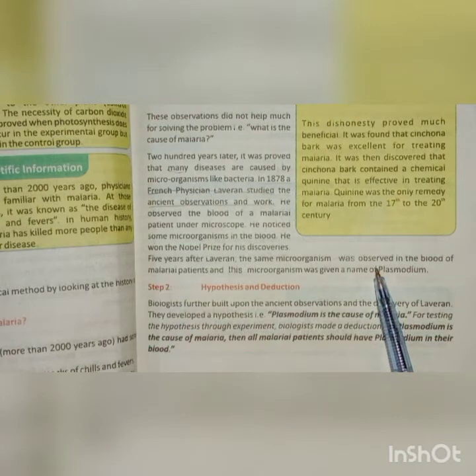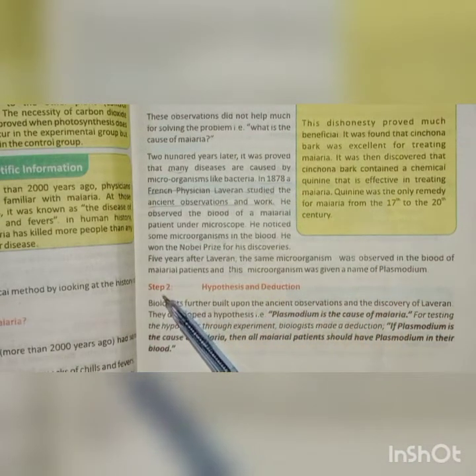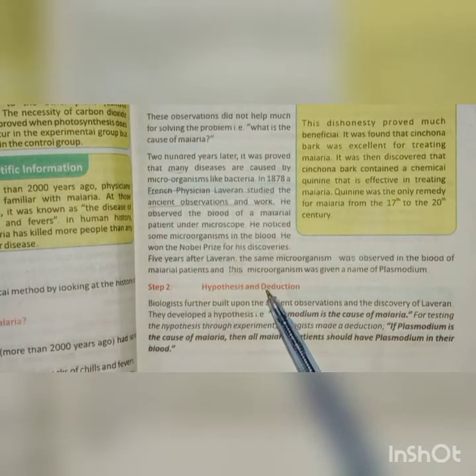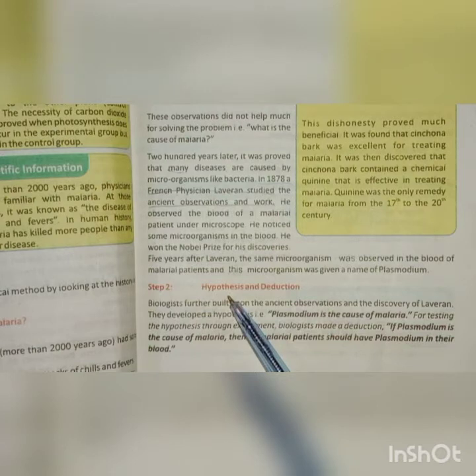So after the observation, move to the next step of the scientific method, hypothesis and deduction. Hypothesis is an educated guess based upon the previous observations made by the scientist. And hypothesis is always testable through experimentation. There is always a way to disprove the hypothesis after experimentation.